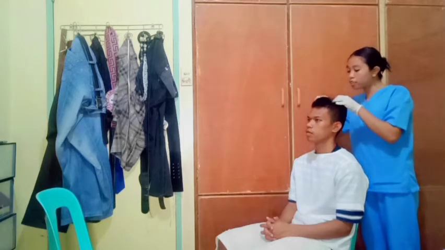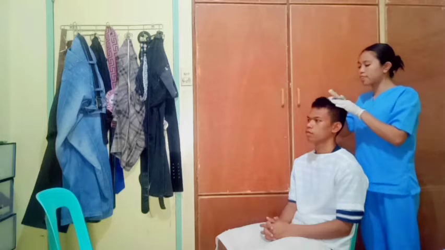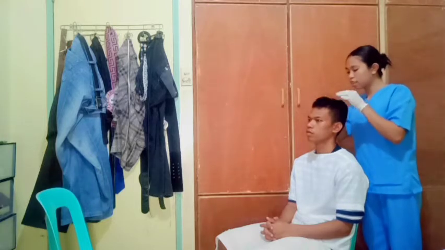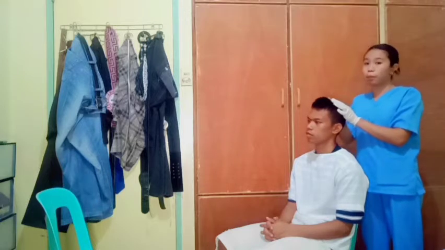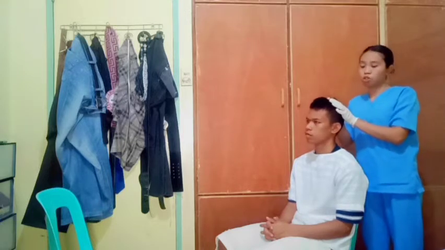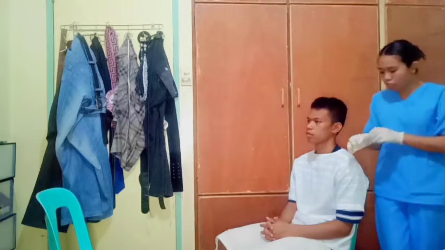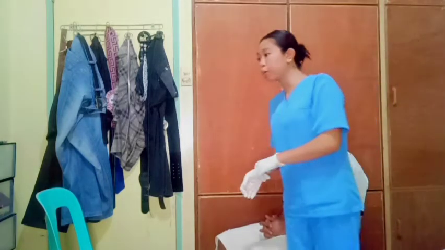Oh, but as I am still assessing, I just saw that my client has a little scar on the upper part of his body, head, I should say. So because I saw a scar, I will be using my metric ruler to measure the size of that lesion.